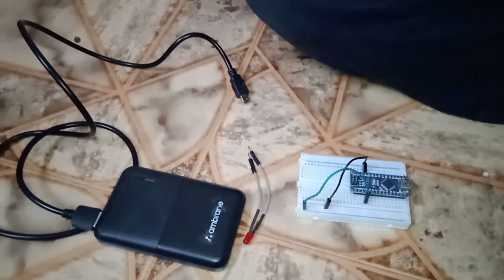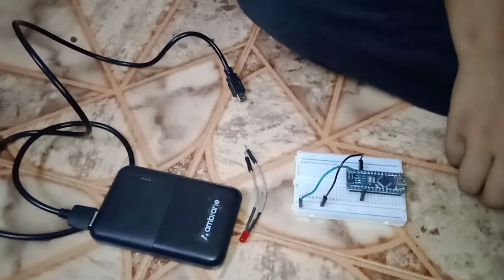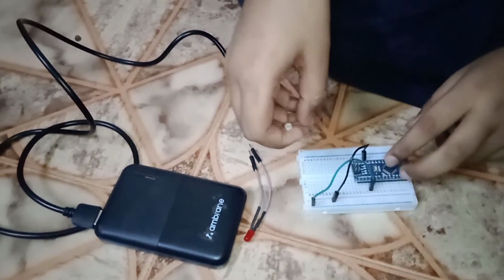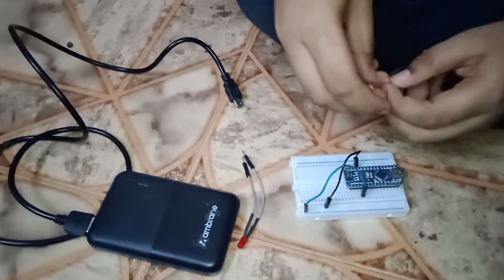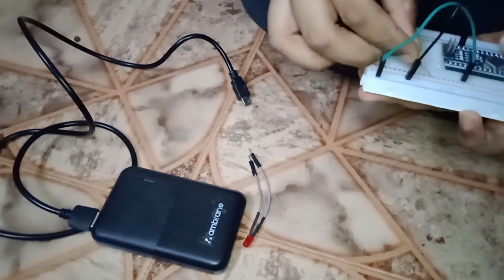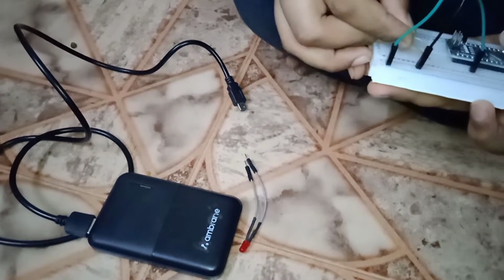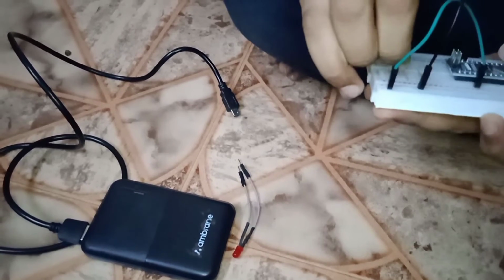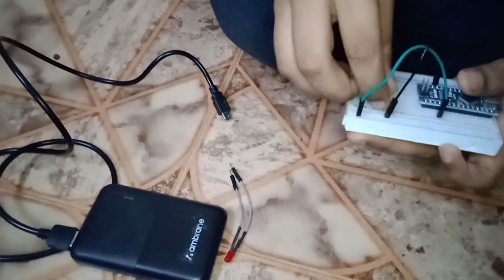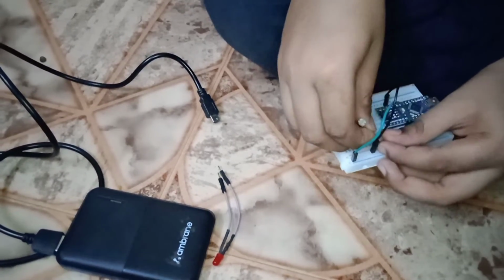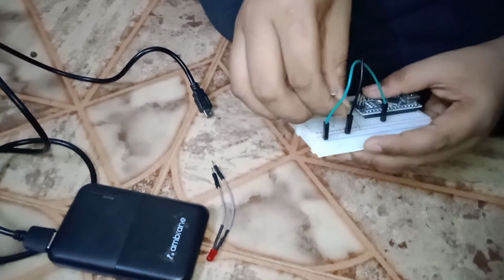Now I am going to pin the LDR. One leg in I25 and another leg in positive.